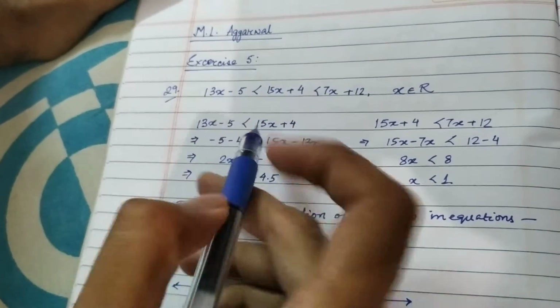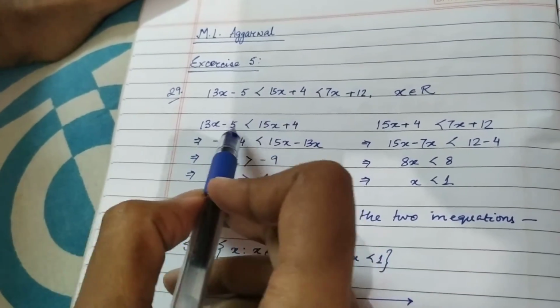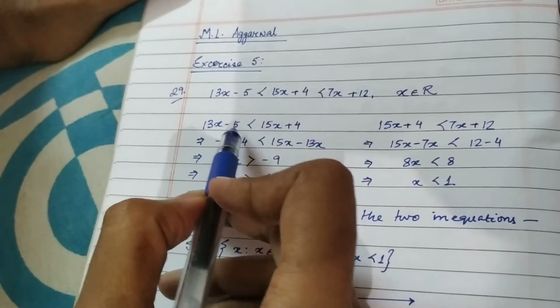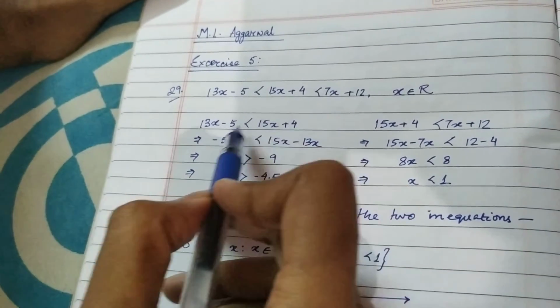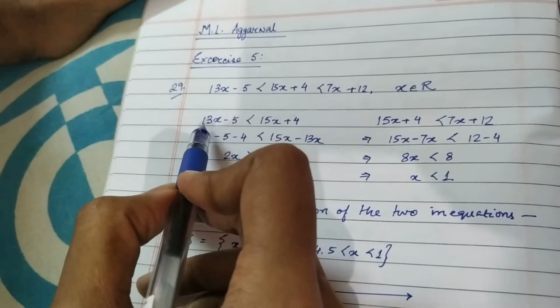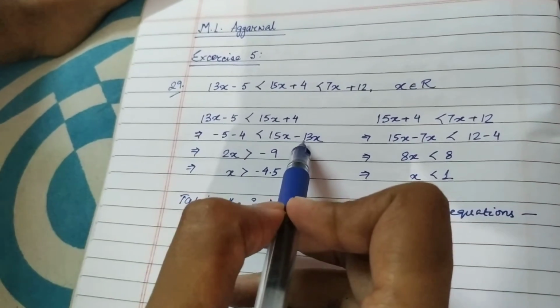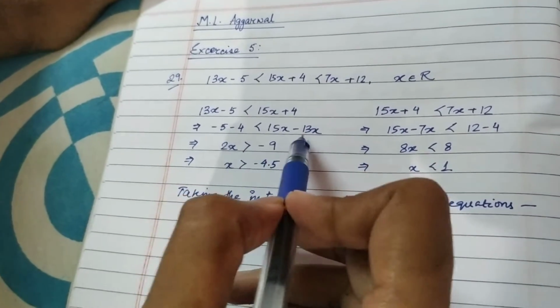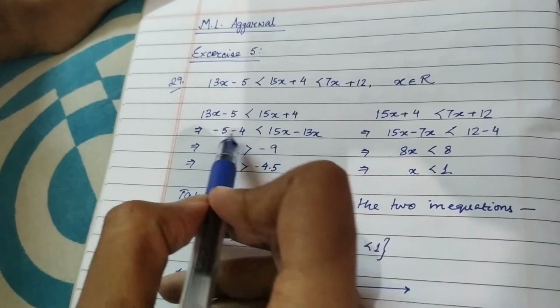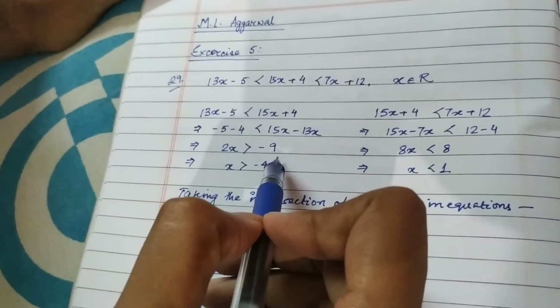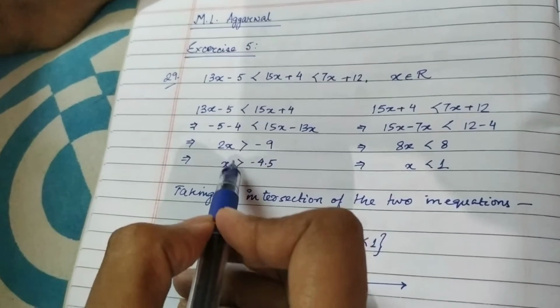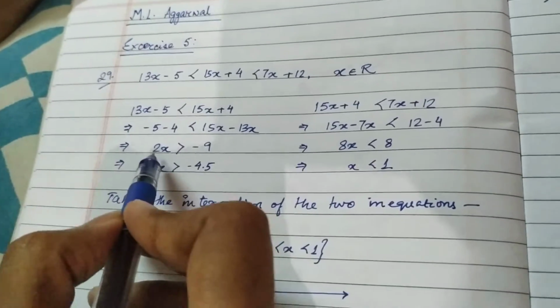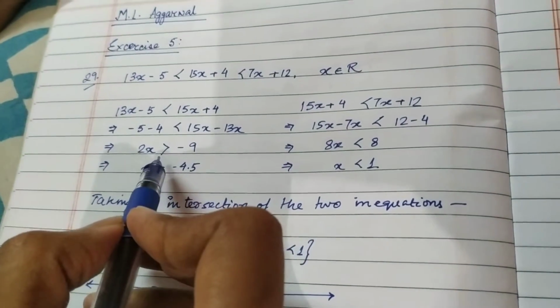So we take the x terms to one side and the constant terms to the other. So 4 becomes minus 4 and 13x becomes minus 13x. So we get 2x here and we get minus 9 here. As you can see, 2x will be greater than minus 9, and therefore x will be greater than minus 4.5 by dividing both sides by 2.